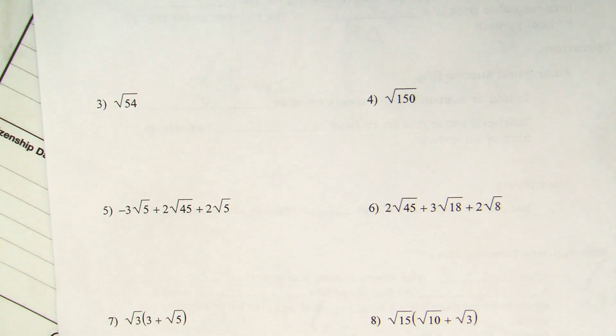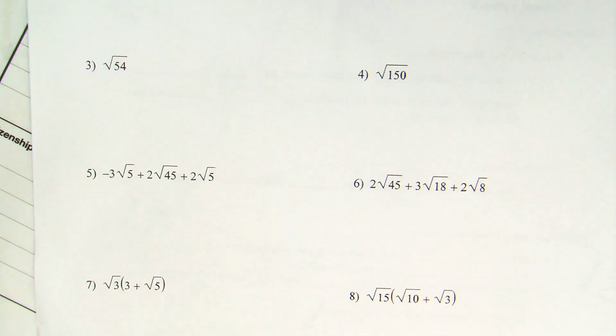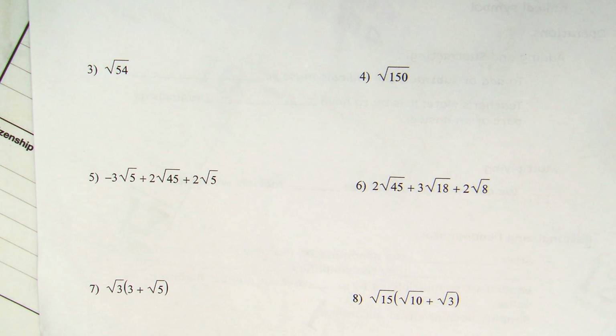Alright, so -3 square root of 5 plus 2 square root of 45 plus 2 square root of 5.